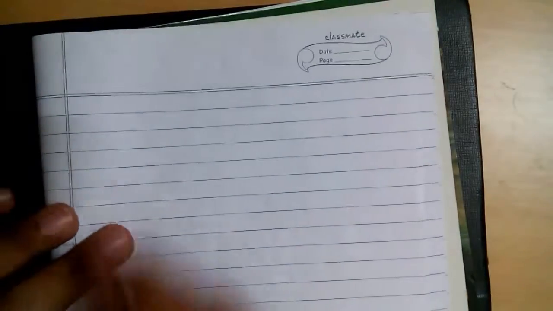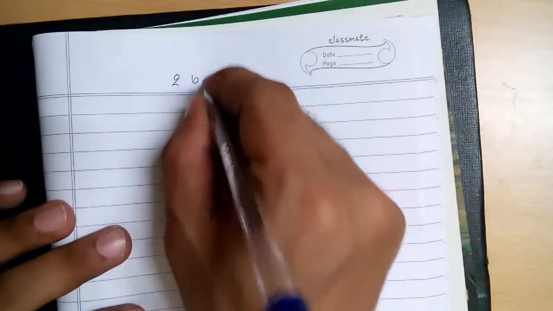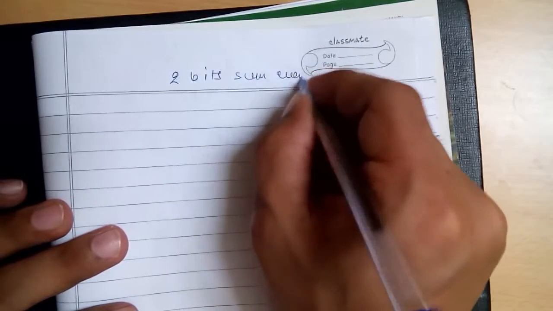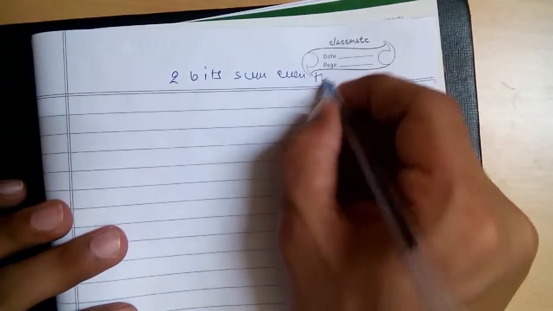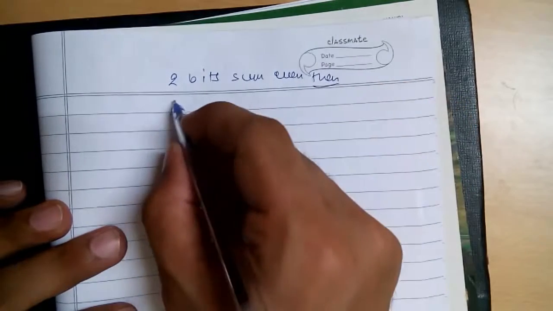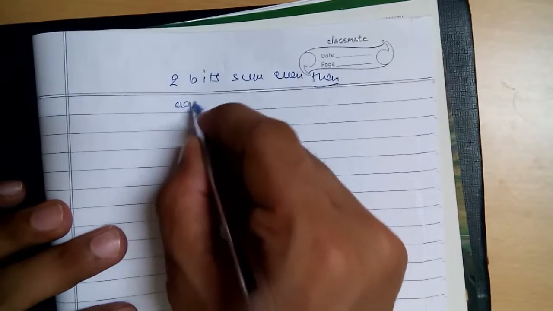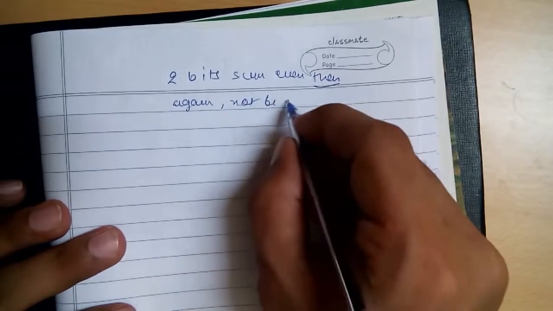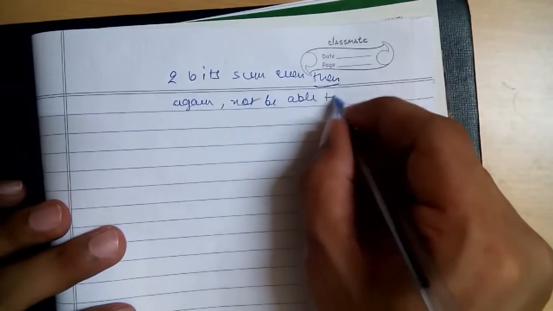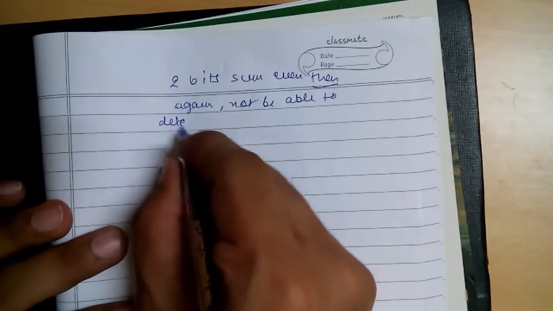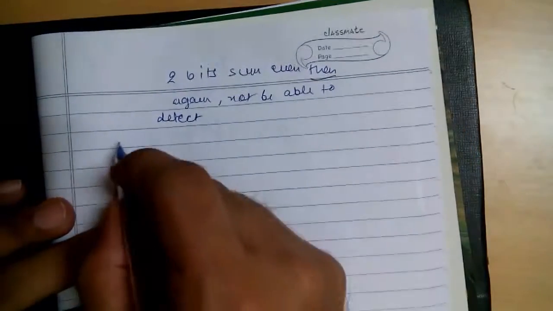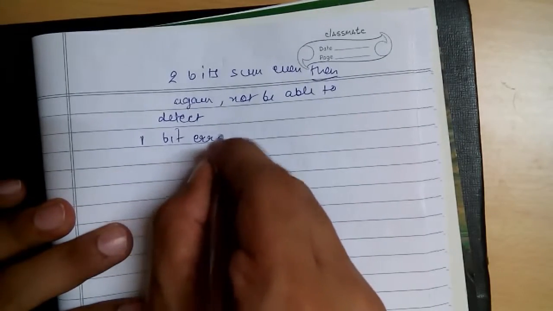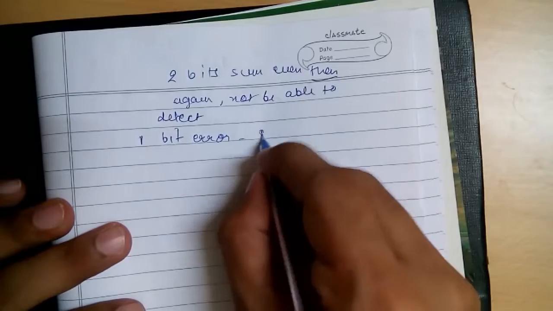The problem is that if 2 bits are changed and the sum becomes even, then again there will be a problem. We will not be able to detect it, as we can only detect 1 bit error with simple parity check.